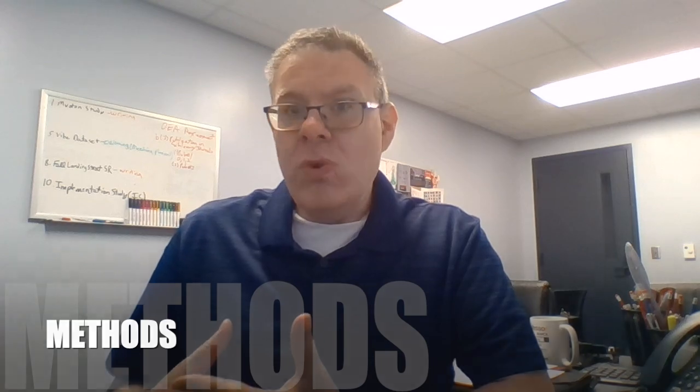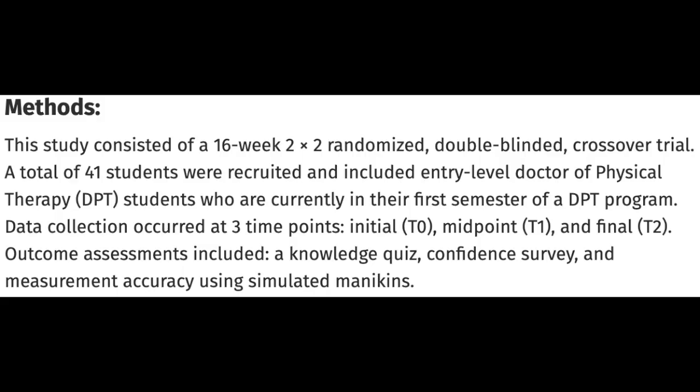So looking at the methods, our study consisted of a 16-week, 2x2 randomized double-blinded crossover study. We had a total of 41 first-year DPT students who participated in this study. So we had data collection at 3 different time points. One was the initial time point when the students received initial training in blood pressure assessment. There was a midpoint, which we called a T1, which occurred 2 months after the initial training. And then the final data collection happened 2 months after that midpoint period, which we labeled as the final period of T2.